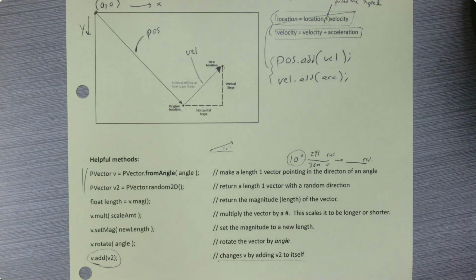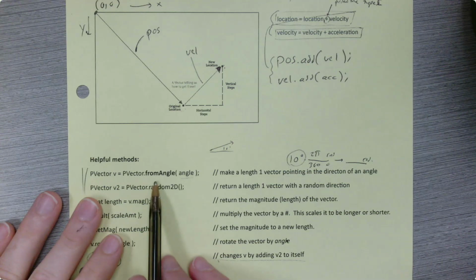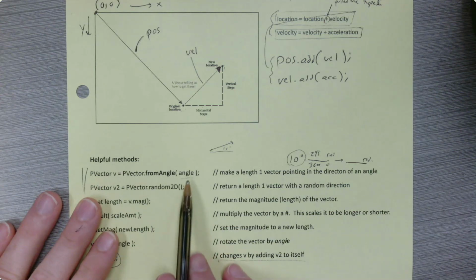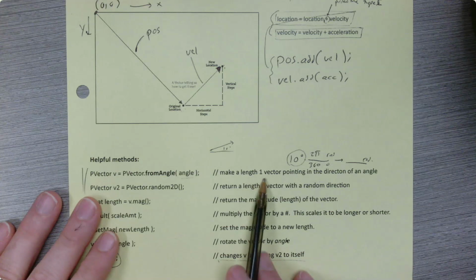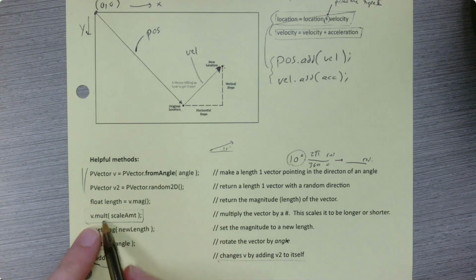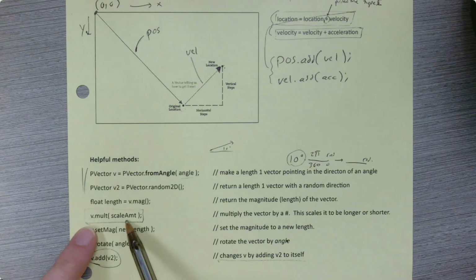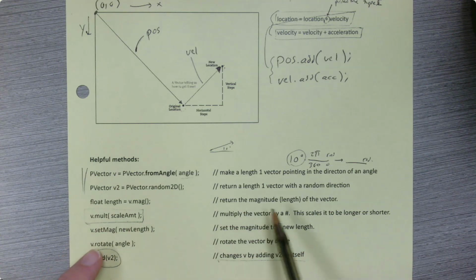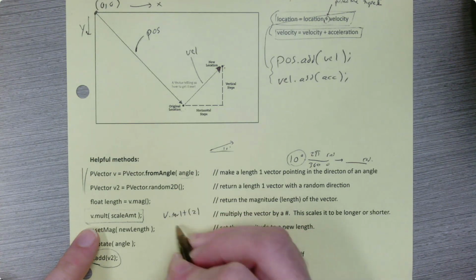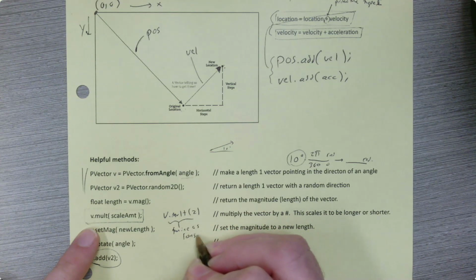I think Processing has a helper method for this, but I forget. Anyway, what I'm trying to say is you can run this code to create a PVector that faces at a particular angle whose length is 1. What if you don't want it to be length 1? In that case, you can use this method, mult, where you're going to multiply the vector by a number, and that scales it to be longer. So if I was going to do v dot mult 2, now it's twice as long.